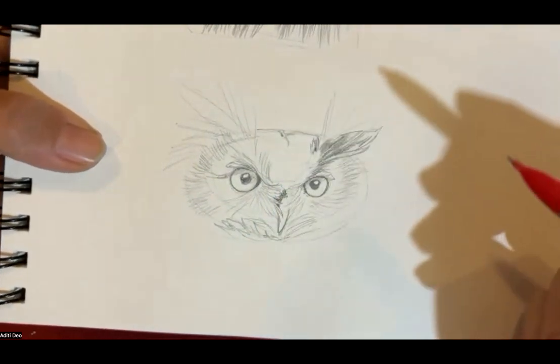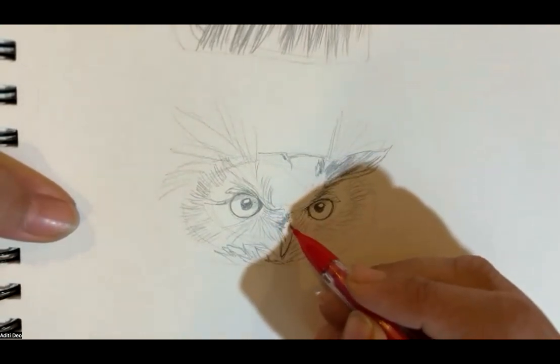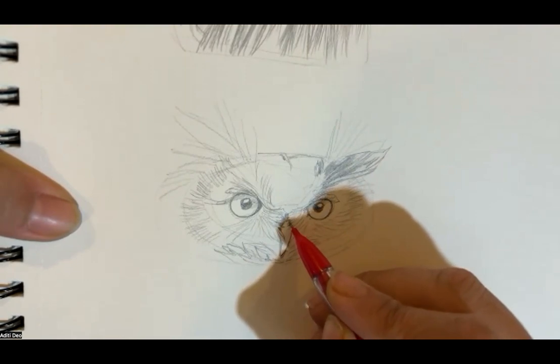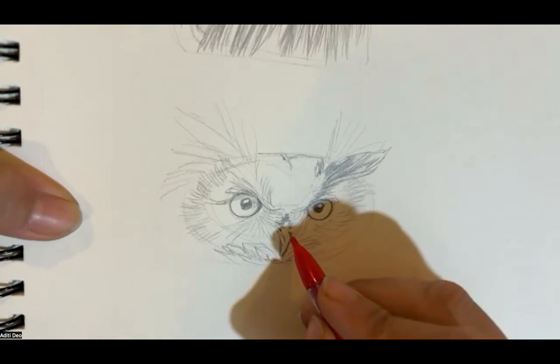I use a clutch pencil for that. That way I can reach in and draw thinner spaces much better. It's sharper, yeah.